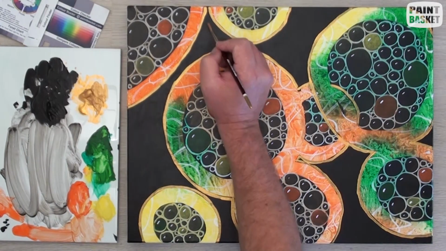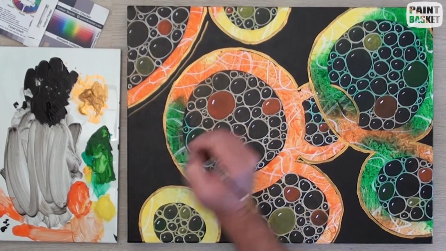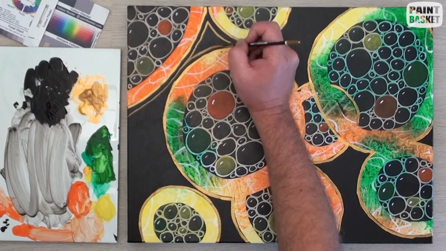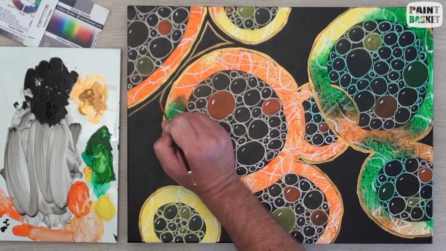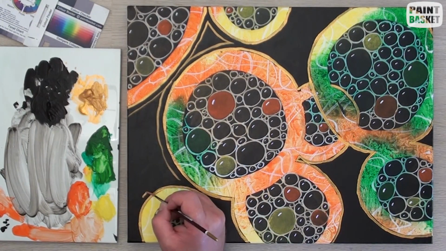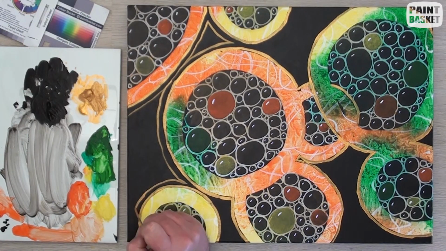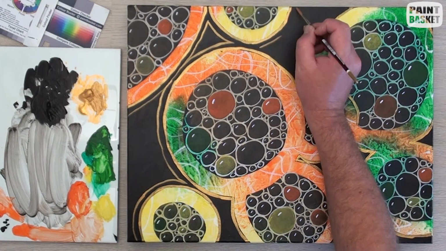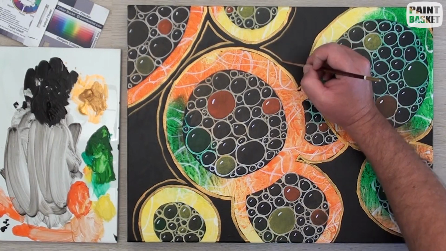And you can decide to stop here, or you can decide to continue. It's all up to you. Maybe I'll add some parallel lines, some energy lines going around all these objects.